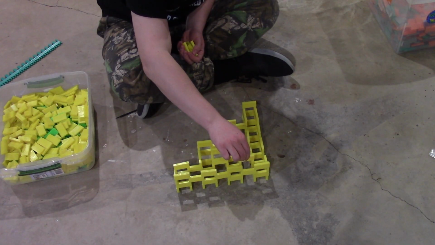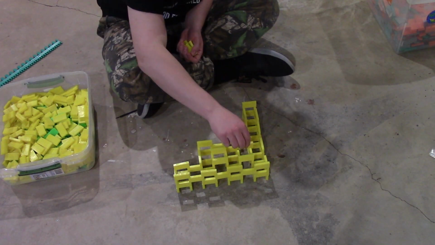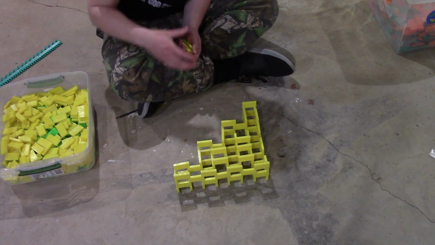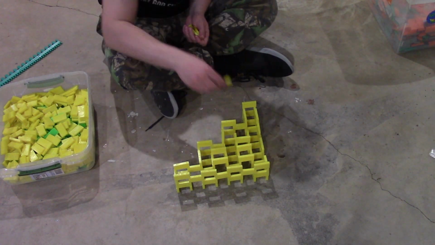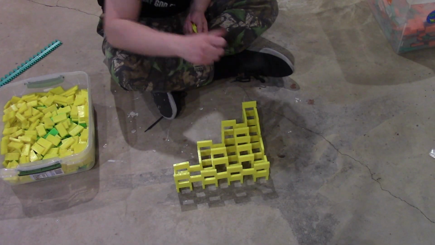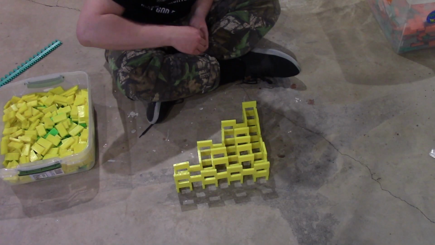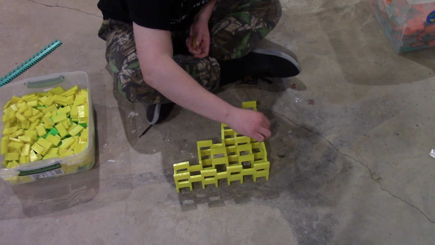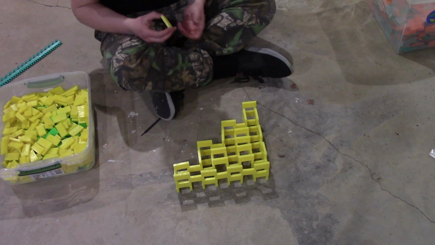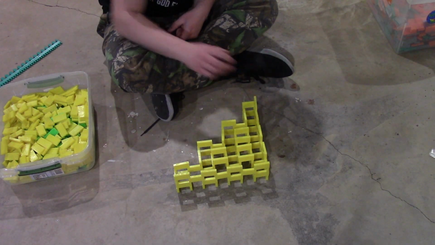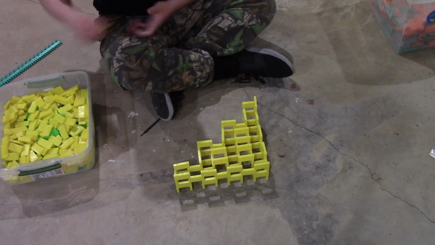You don't even have to make the... This is not like a half pyramid. Don't worry. This is just a normal half cube. And from there, you just keep going.